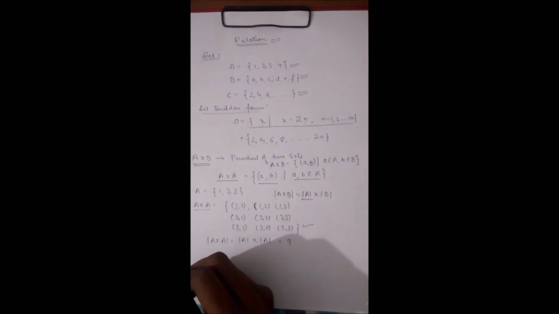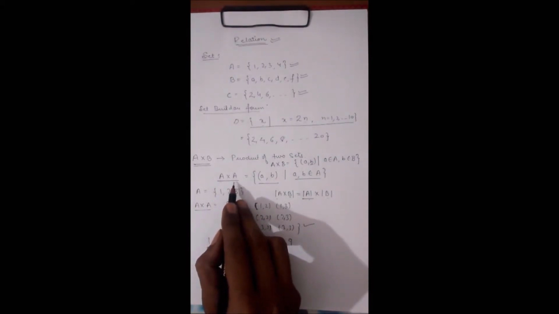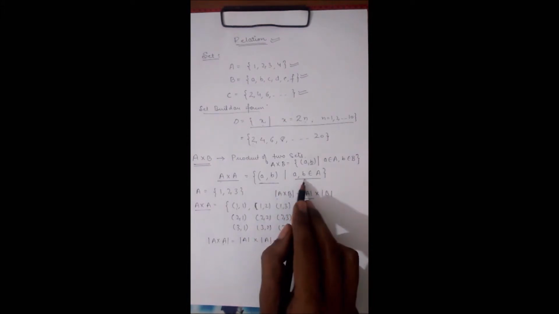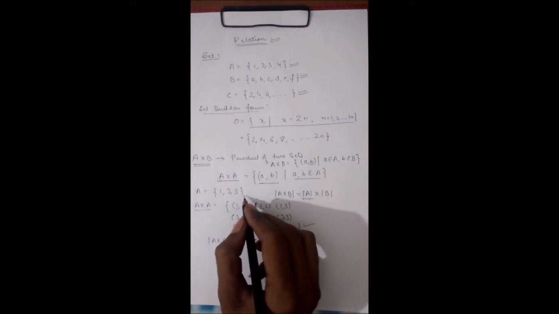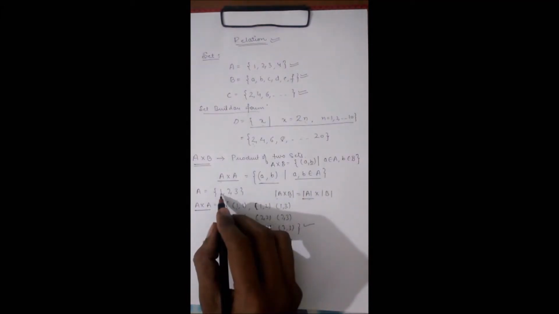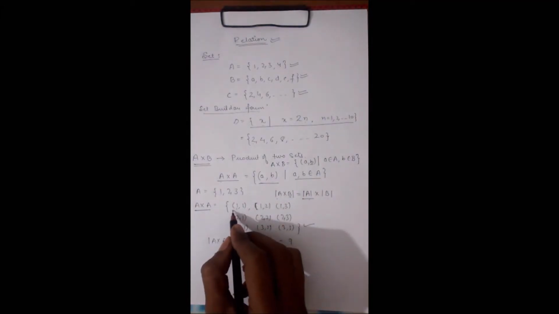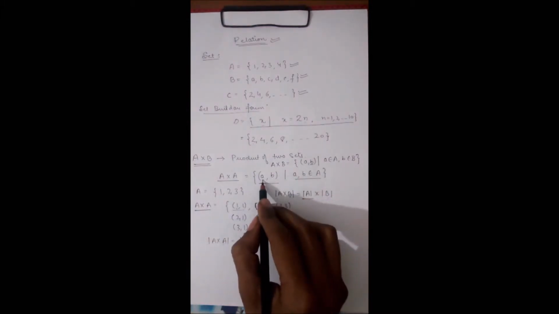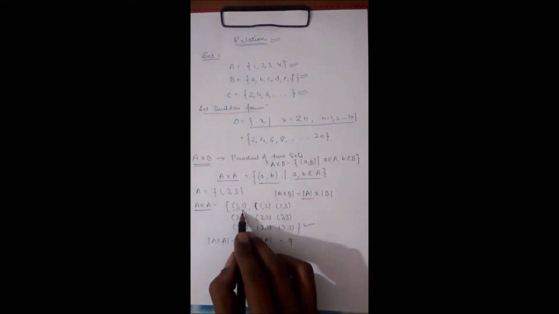Okay, in the same way I can make A cross A, which will be a coordinate pair itself, where both of my coordinates or elements will be from the same set A. For example, we have A equals {1, 2, 3}, a finite set. Then A cross A will be what? First element, second element also from A. So the second element can be 1 itself. That's why we have the coordinate pair (1, 1), because a equals 1, b equals 1 here.